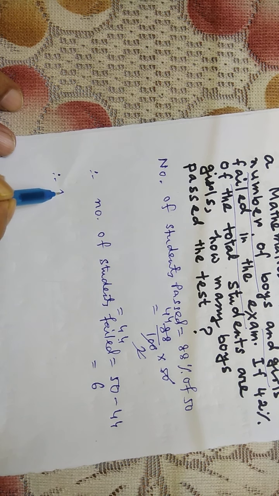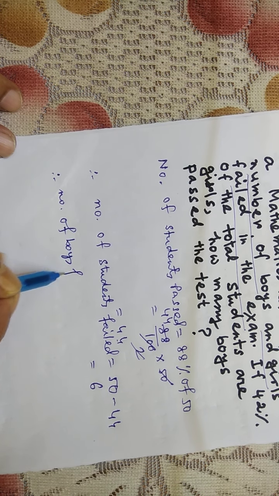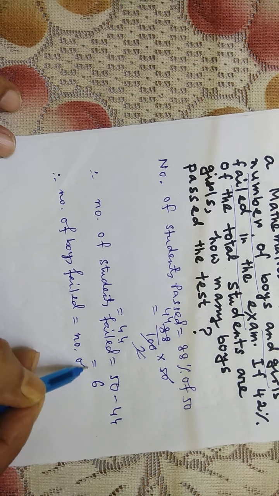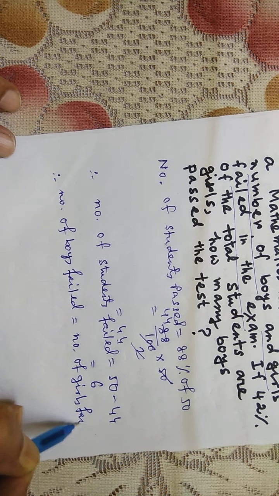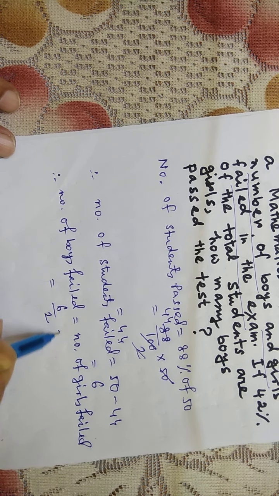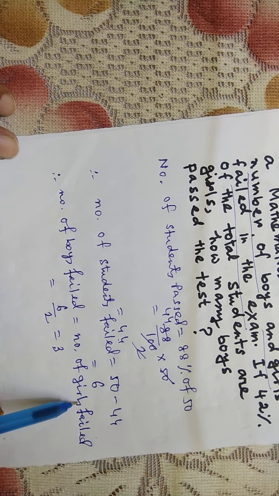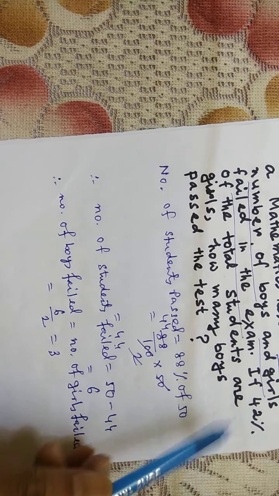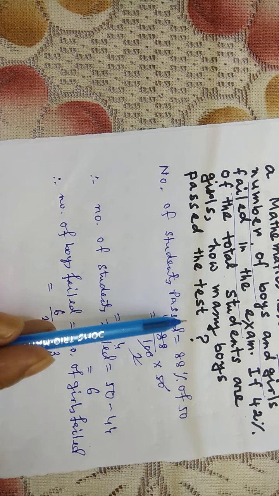So number of boys failed equal to number of girls failed equal to 6 by 2, that is 3. 3 boys failed and 3 girls failed. Total 6 students failed. Then 42% of the total students are girls. How many boys passed the test?